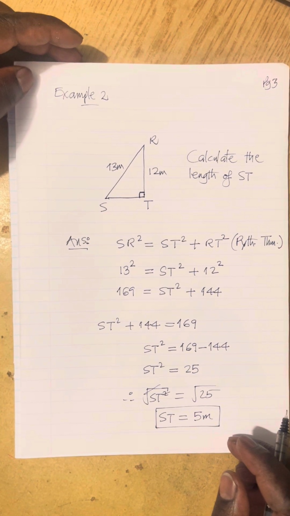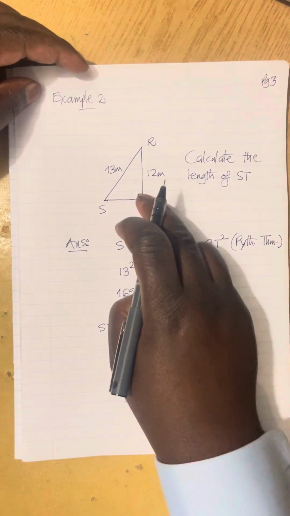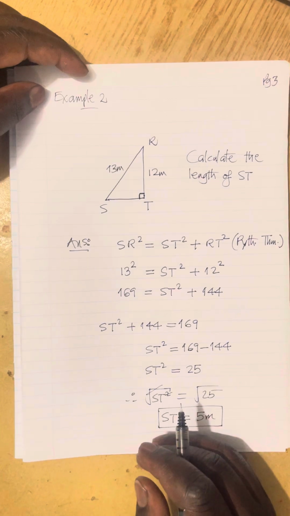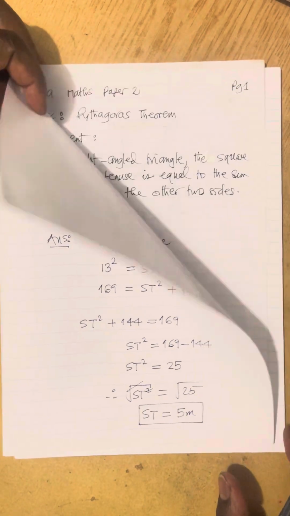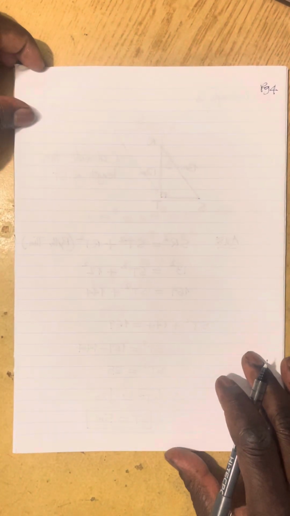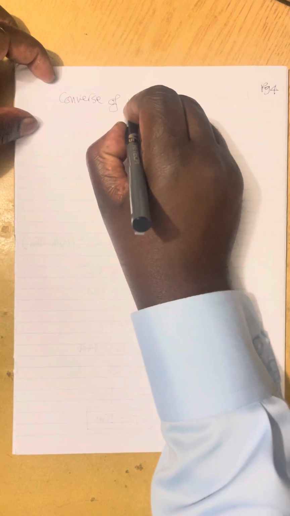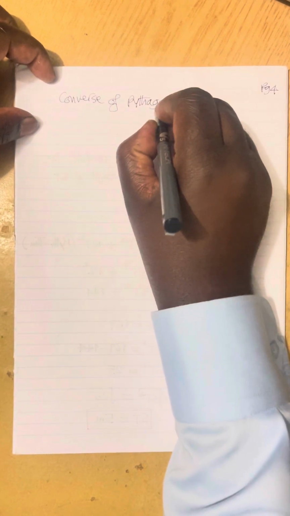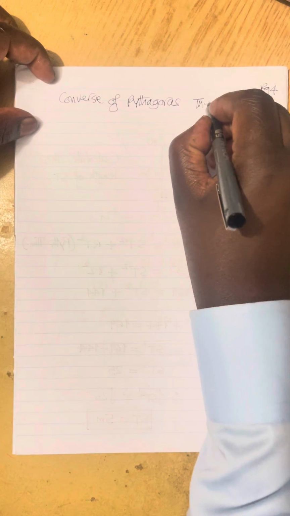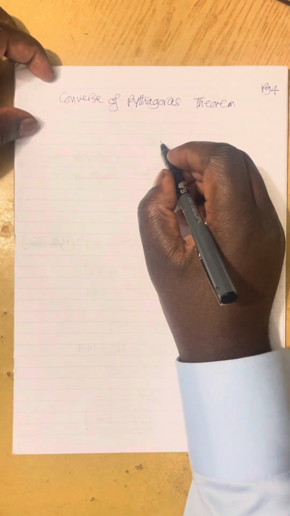Now, I want to put up example number 3, where the angle is not given, but you're given all the sides, and then you are supposed to determine whether the triangle is right angled or not, which is some sort of what we call the converse or the opposite of Pythagoras theorem. This is page 3. Let's look at page 4 now. So I'm going to put it at the top here: converse of Pythagoras theorem. Converse is opposite.